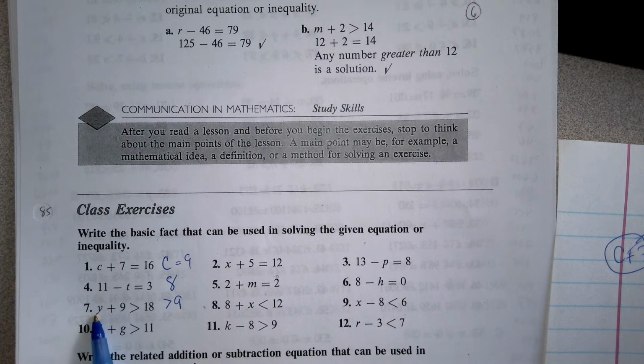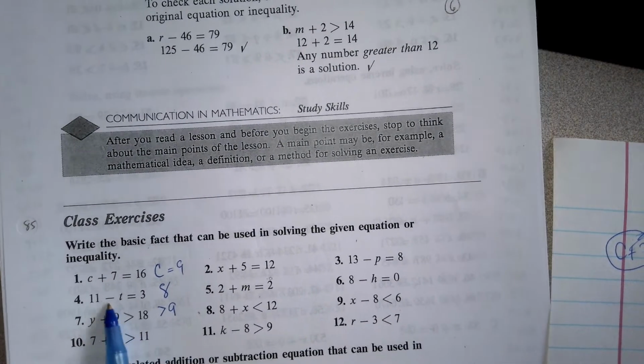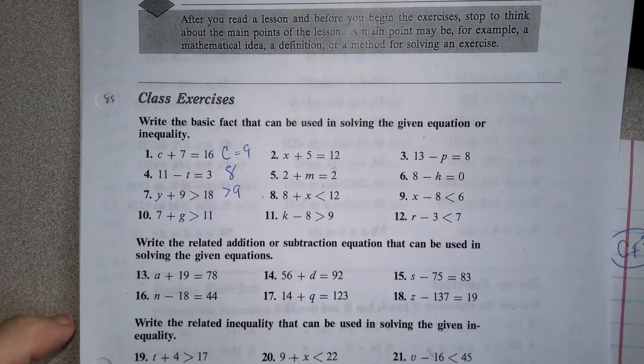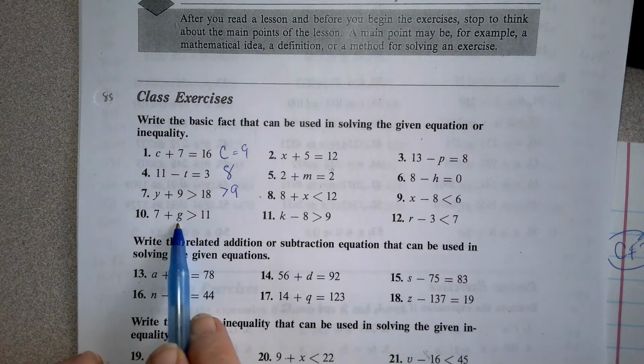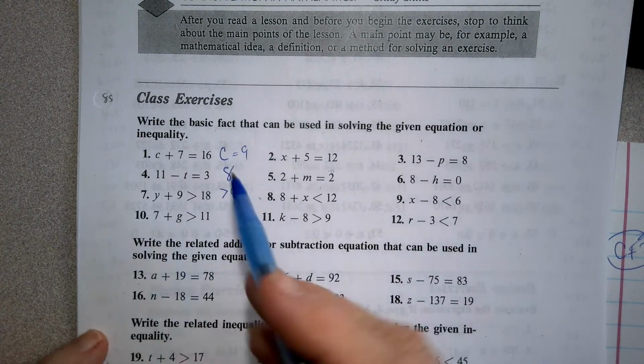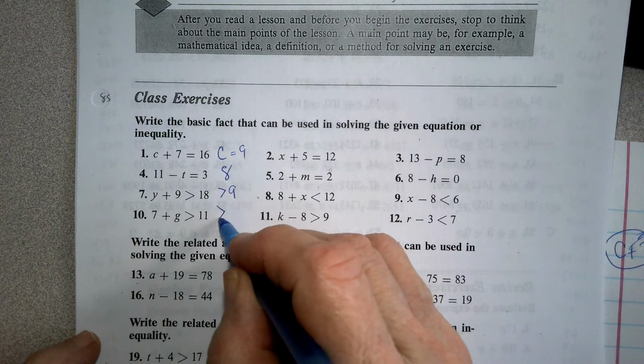Any number greater than 9 would make this greater than 18. So what number could this be? 100. Well, but let's start with something small. Could it be equal to 4? Could it be equal to 5? Yes. So in other words, all of these answers here would have to be greater than 5.